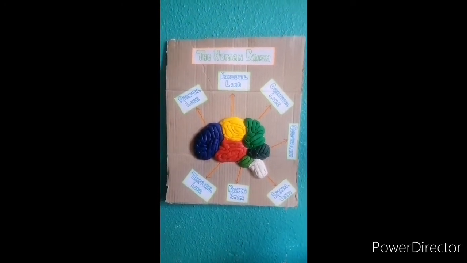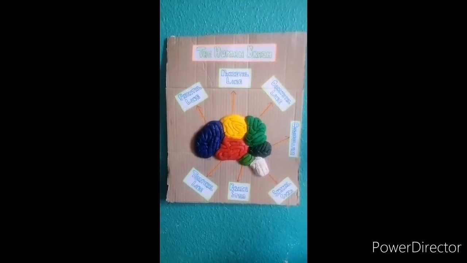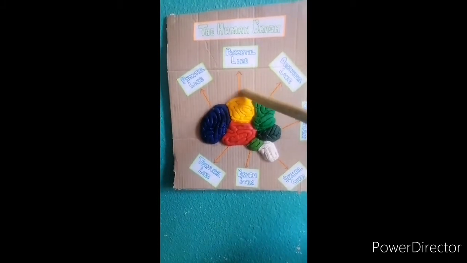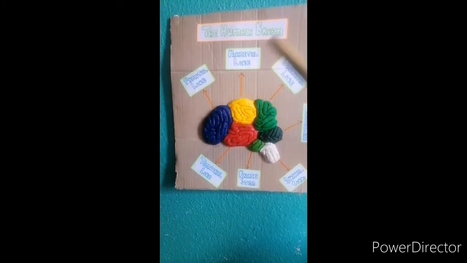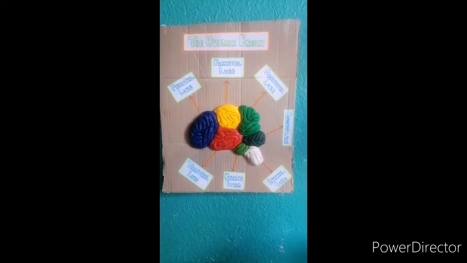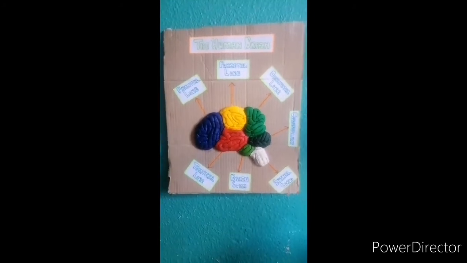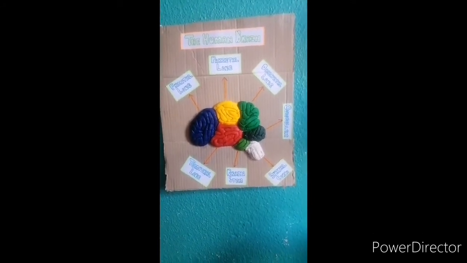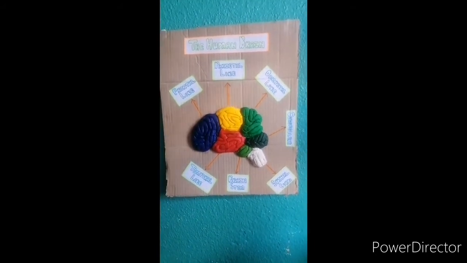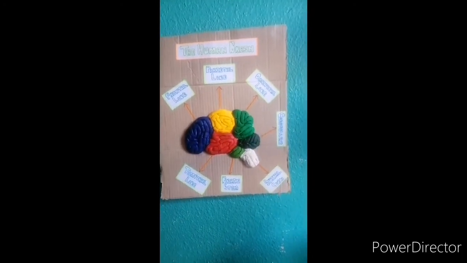Then we come to the parietal lobe, which is vital for sensory perception and integration. It is located at the top of your brain, which is this one, the yellow one, responsible for sensory nerves. So it's the one you use for your touch, your taste, your hearing, your sight, your smell.